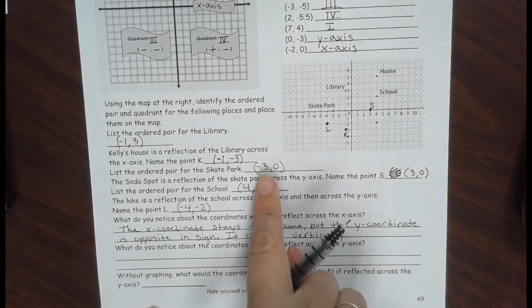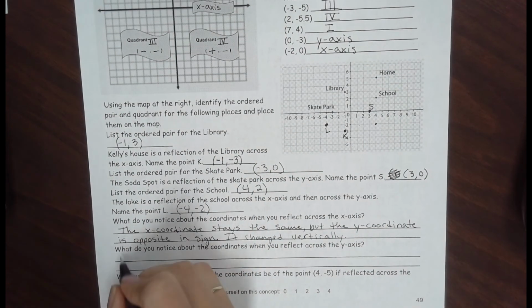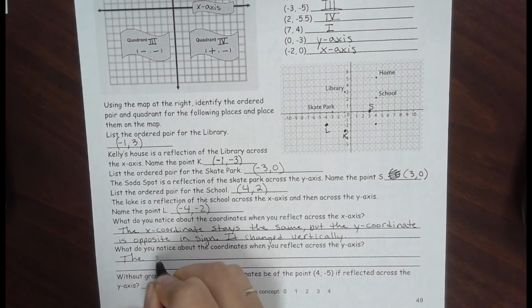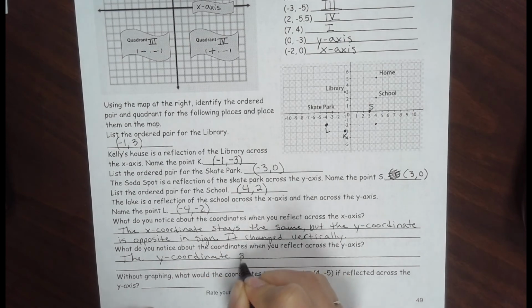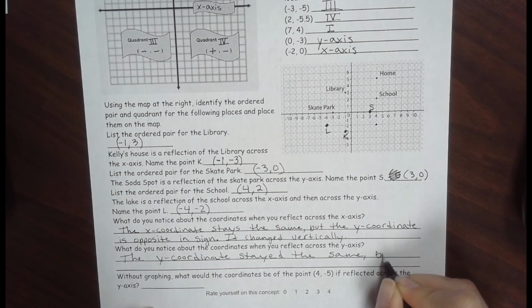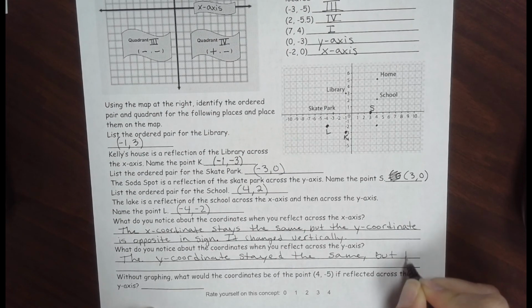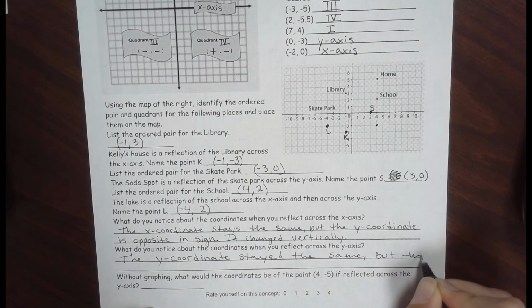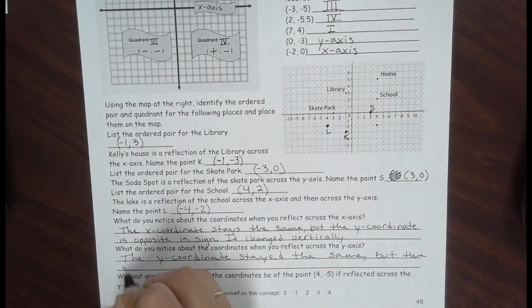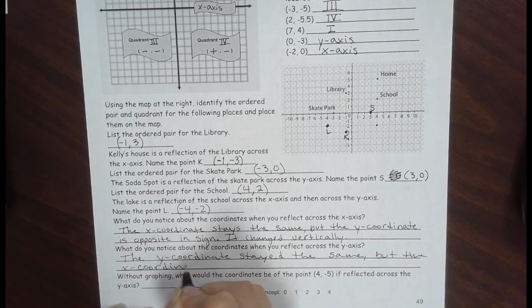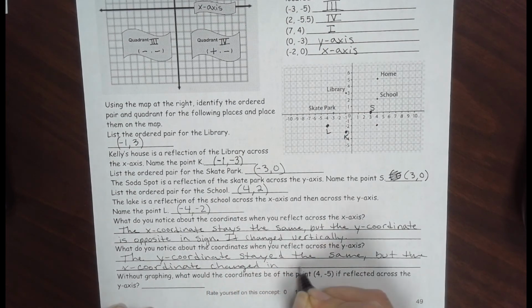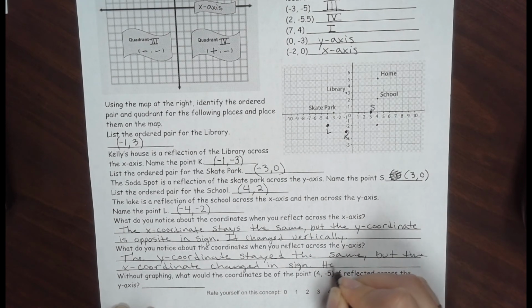Okay, what do you notice about the coordinates when you reflect across the y-axis? So when we cross the y-axis, the y-coordinate stayed the same. But the x-coordinate changed in sign. Okay, it was a horizontal change.